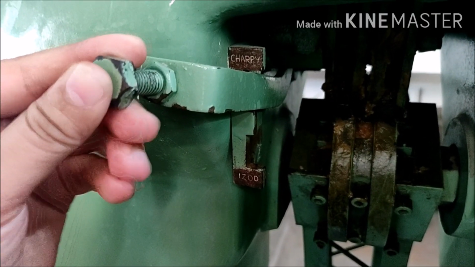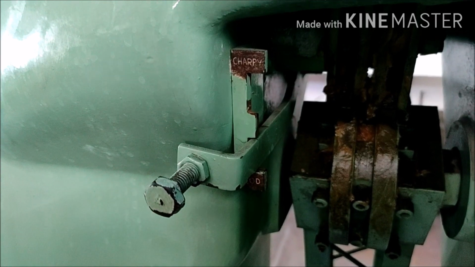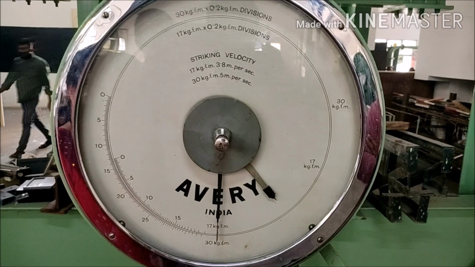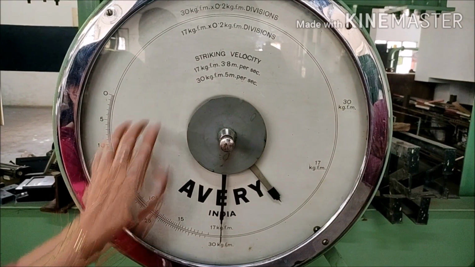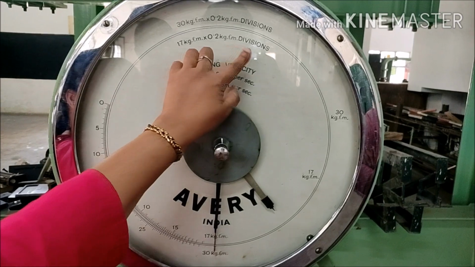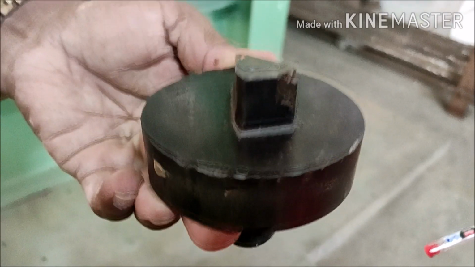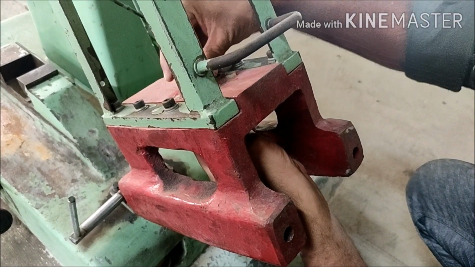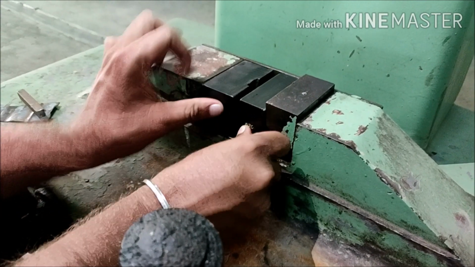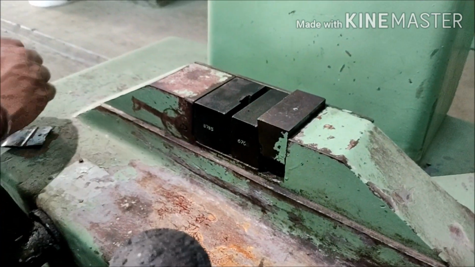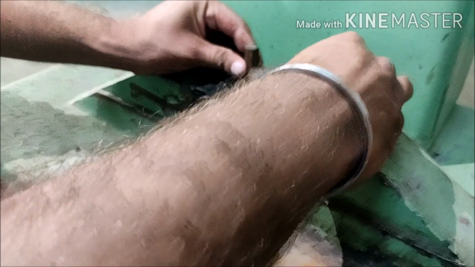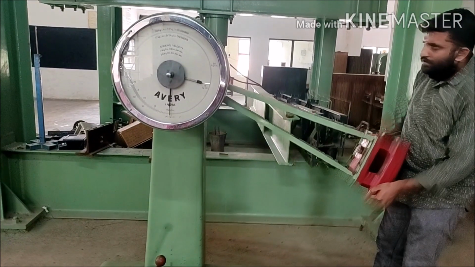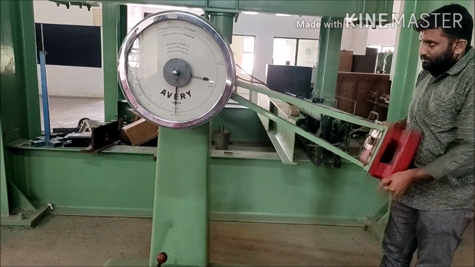For Izod test, move the lever arm towards Izod. Set the pointer to a maximum load of 17 kg force meter. Here, least count of the dial gauge is 0.2 kg force meter per division. For Izod test, striking edge must be flat. Fix the striker to the pendulum. Fix the Izod specimen in between the jaws in cantilever position such that V notch should be towards striking direction. Raise the pendulum to 17 kg force meter.